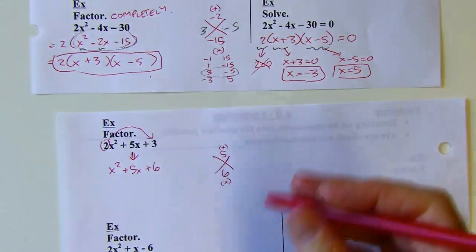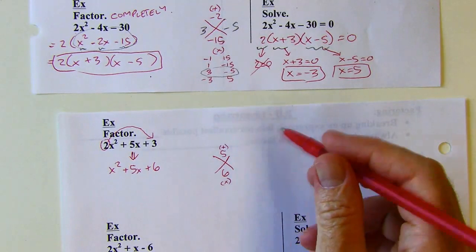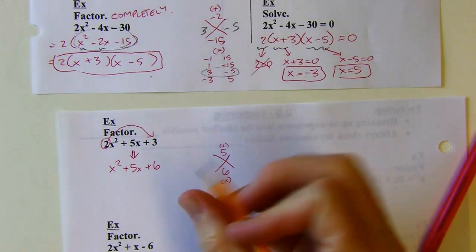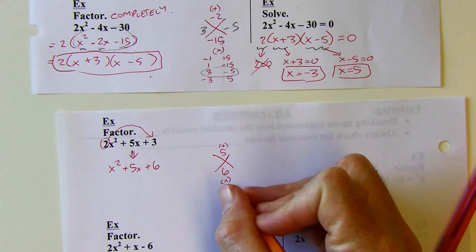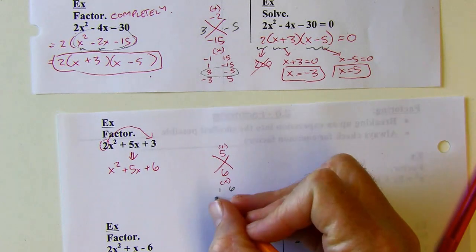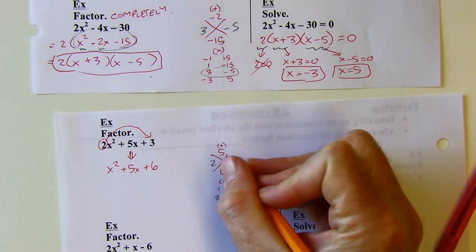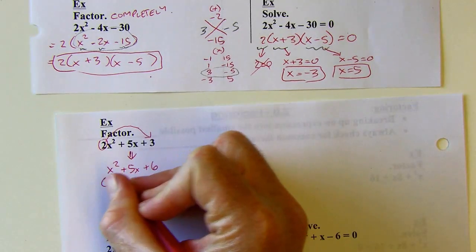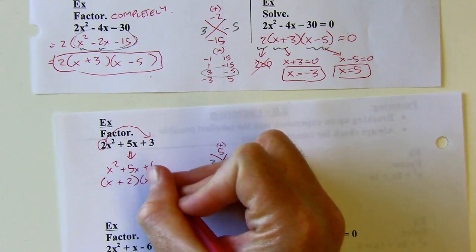Okay? And this is one that gets mixed up a lot because people sometimes go for 1 and 6 here. But those would add up to 7, right? So 2 and 3 is going to be your winning combo. All right, so this factors like so.